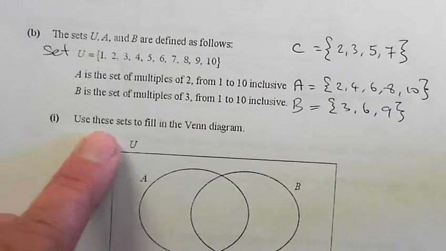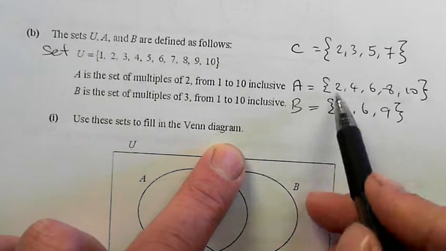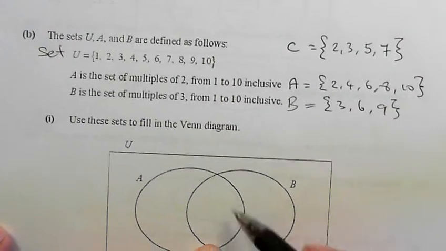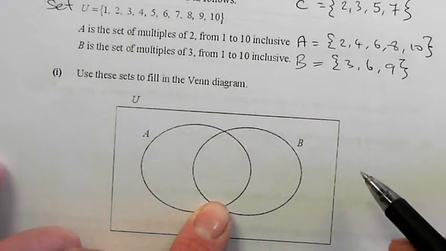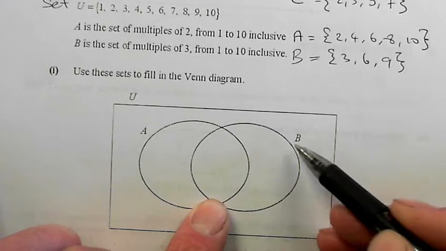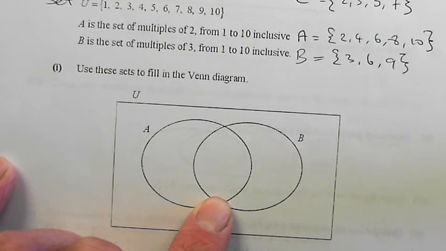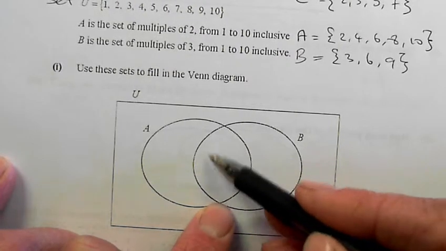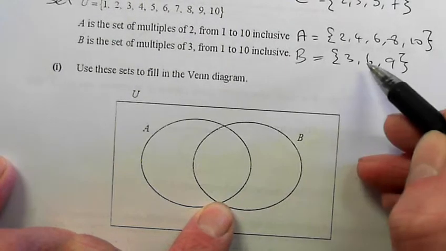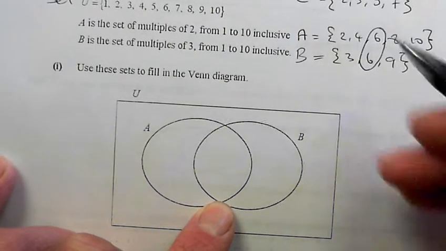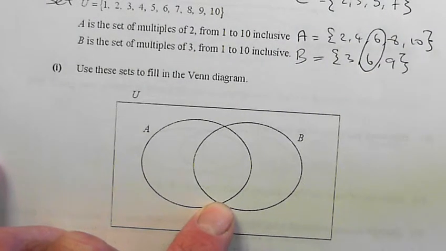So we don't need this in the question, but we did it anyway. Use these sets to fill in the diagram. So first of all, this is the common area. We're using A and B. There's a common area in the middle. If you look up. Is there any number in common? 6. Okay, common.